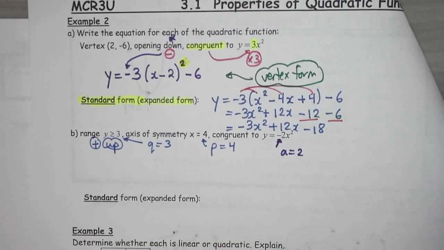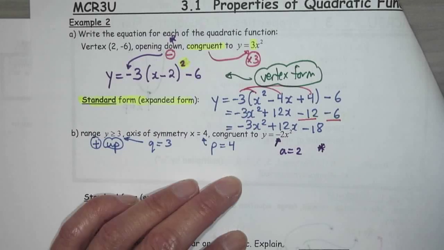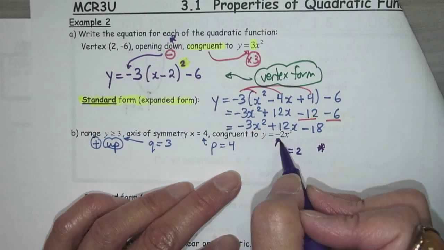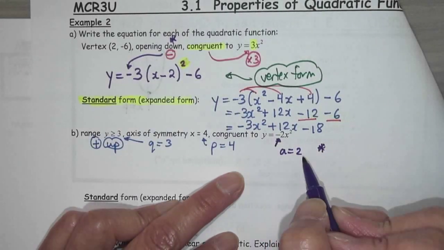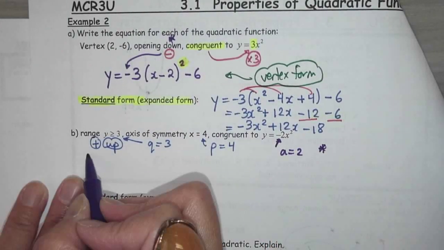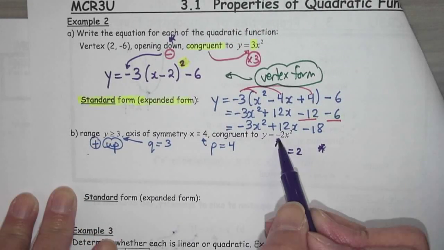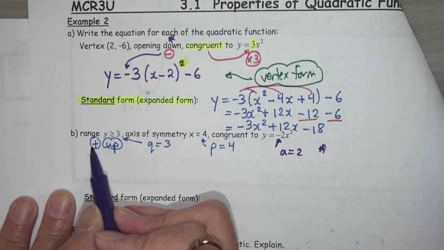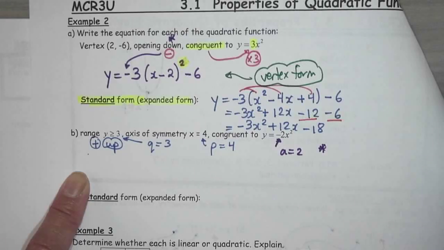I know everyone grabs that negative. I'm showing you the tricks, so you go, I will never make that mistake. Look, I gave you a negative. You feel like grabbing that negative, but remember, congruent means only the size, and this up or down means the positive or negative. They're two separate transformations. This is a vertical stretch. This is a vertical reflection.